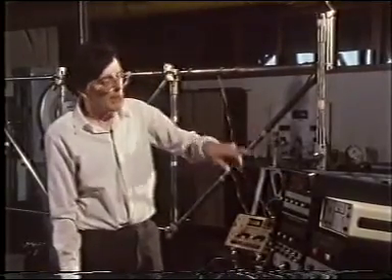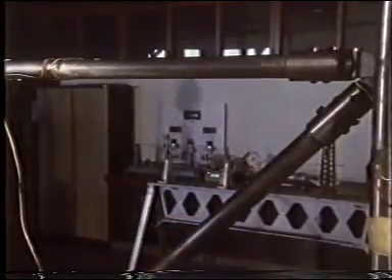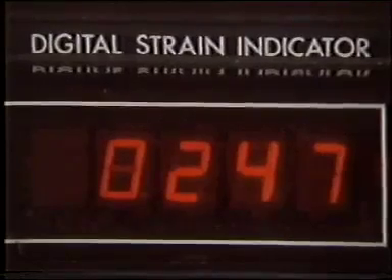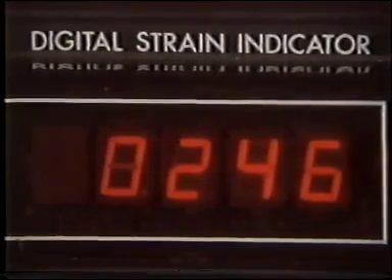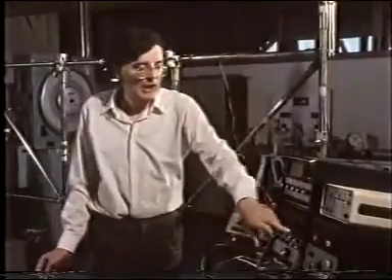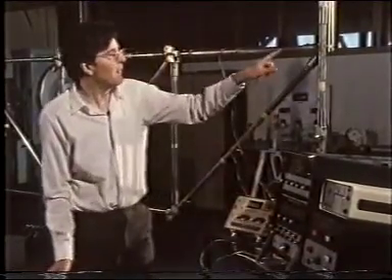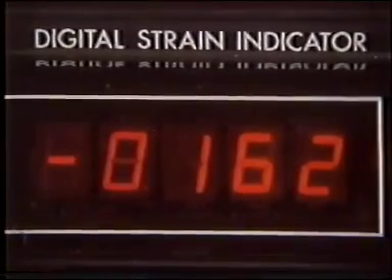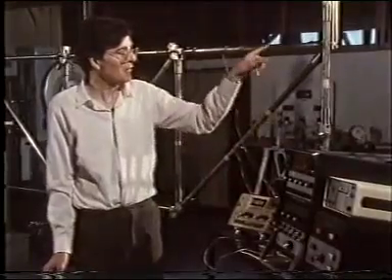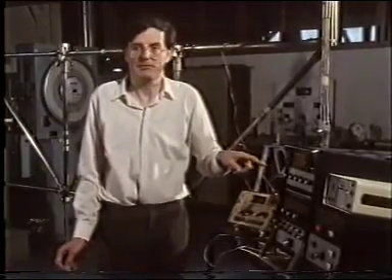At the moment, we're reading the force in this member here, and you can see the reading is 246 newtons, which is a tension force. If I change to this member here, you can see that the reading is minus 162, which corresponds to a compression force in this member of 162 newtons. Could I have got that answer using a free body diagram analysis?